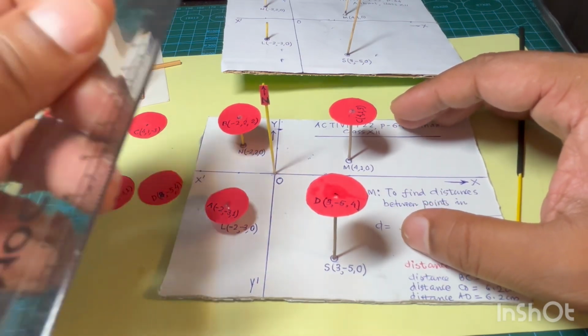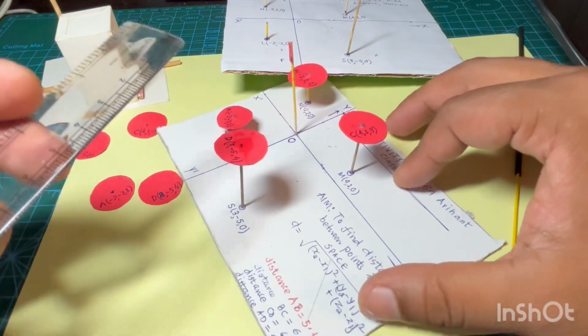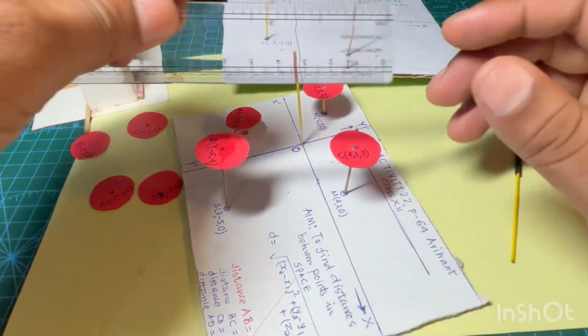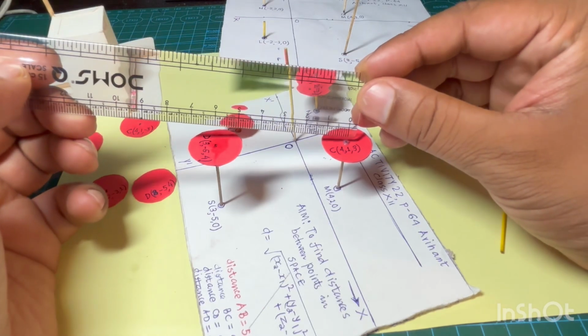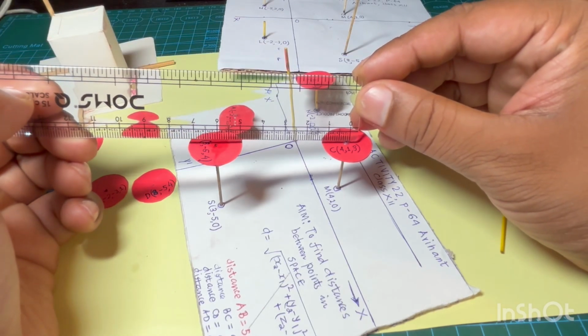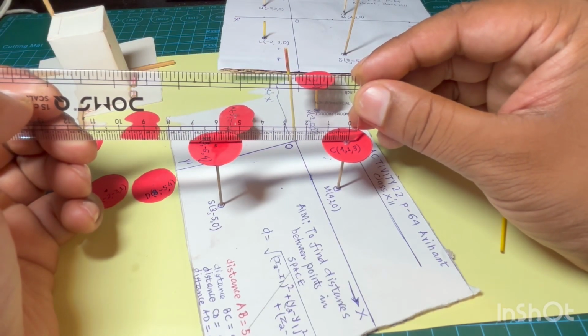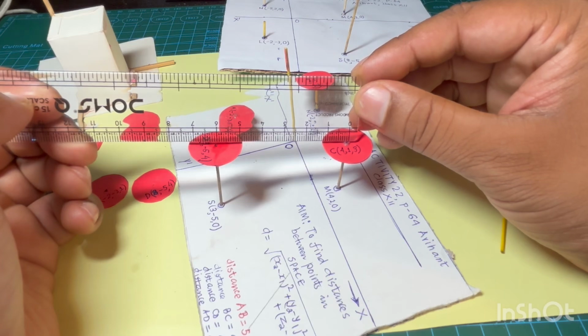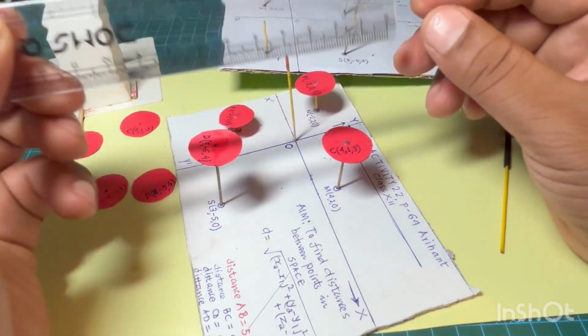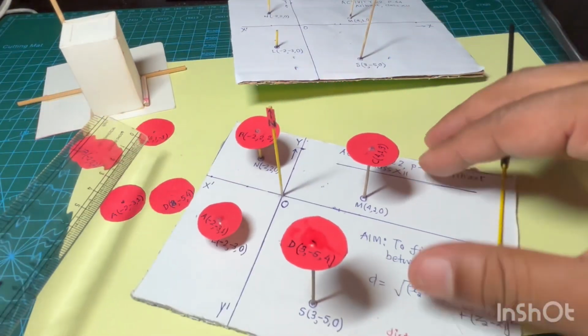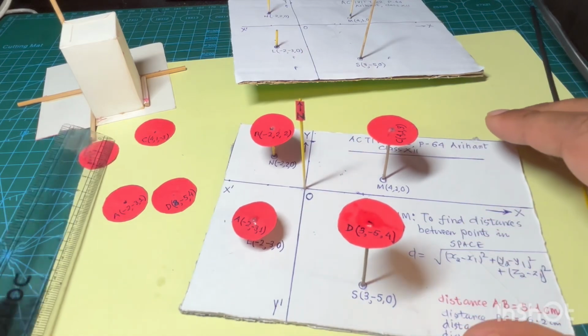We can also check the distance between C and D, which is here. We'll try to measure the distance between C and D. The distance between C and D is approximately 6.1 centimeters. So you can also check various other distances using the distance formula.